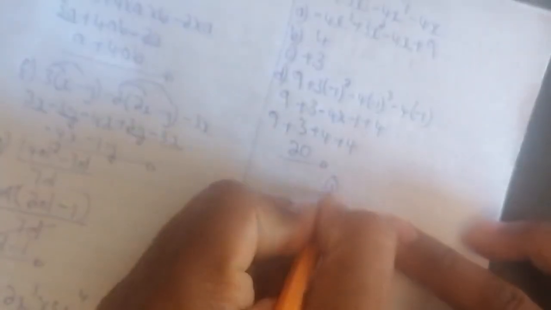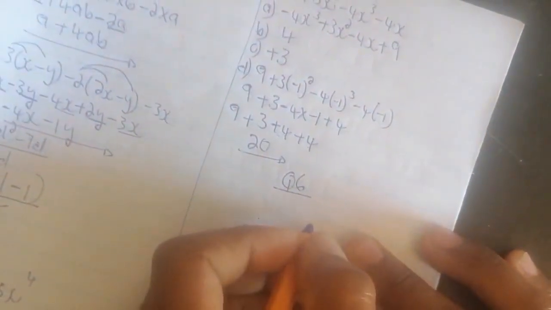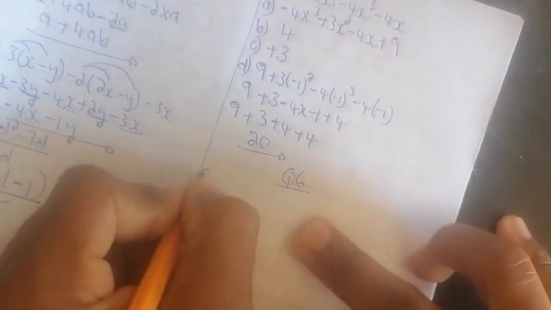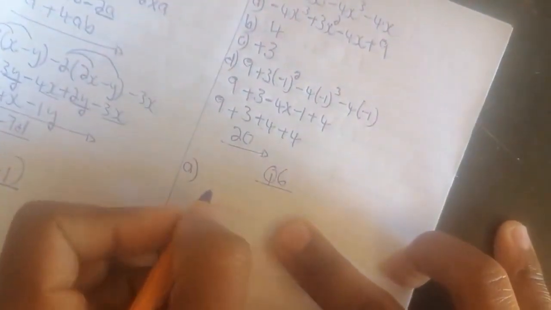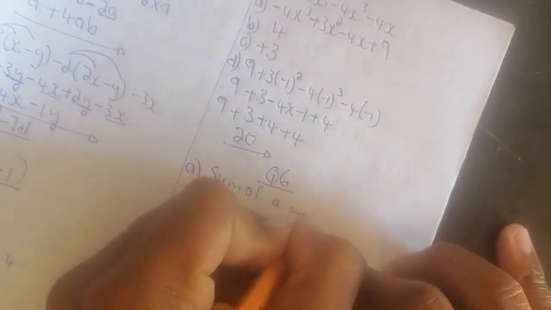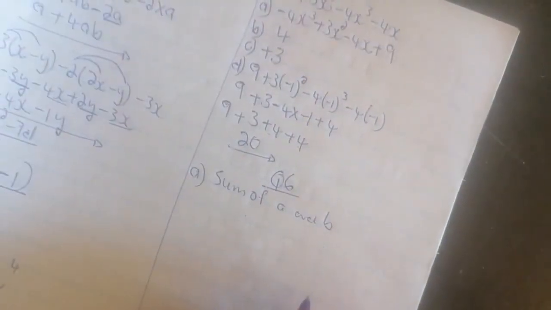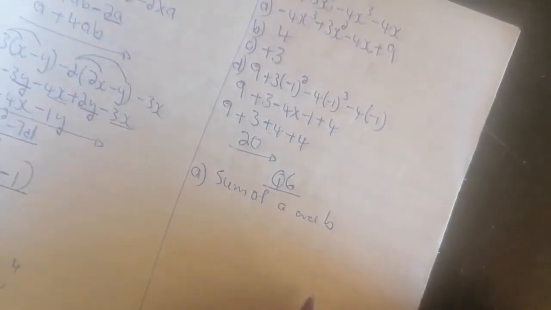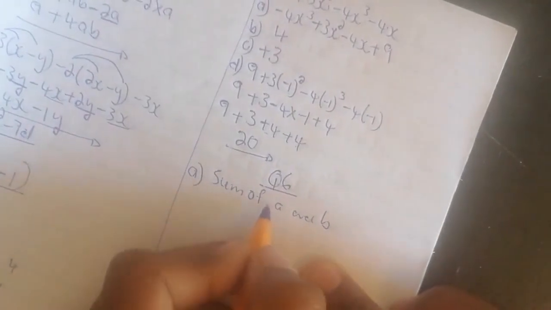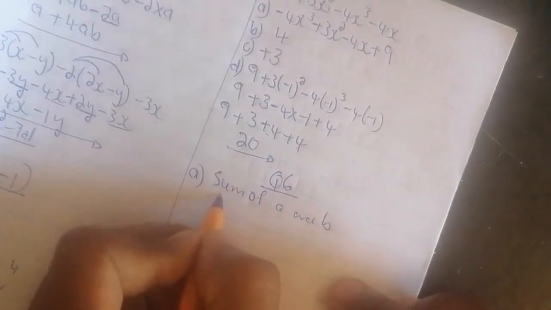So in question 6 we have the following. They say write algebraic expression for the following. So they want the sum of A and B. We need to write an algebraic expression for this: the sum of A and B. Now sum is addition.